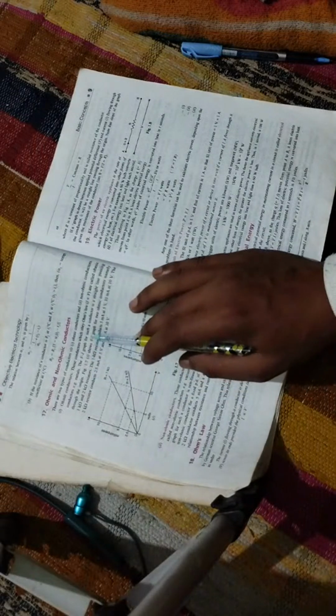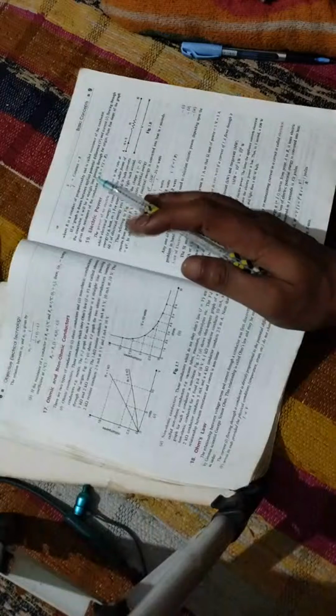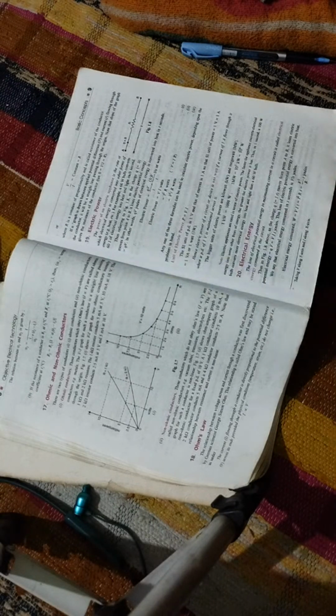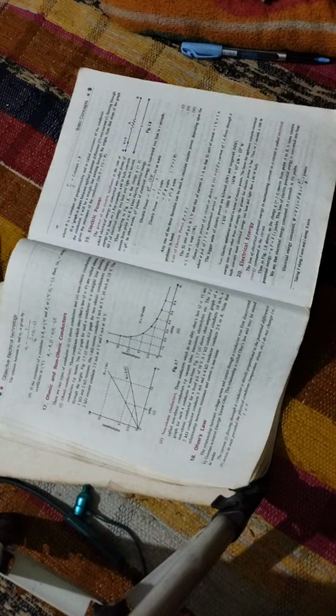Ohmic and non-ohmic conductors. Conductors that follow Ohm's law are called ohmic conductors, like metals. Non-ohmic conductors do not obey Ohm's law, so I is not directly proportional to V. Vacuum tubes, transistors, and electrolytes are non-ohmic conductors.